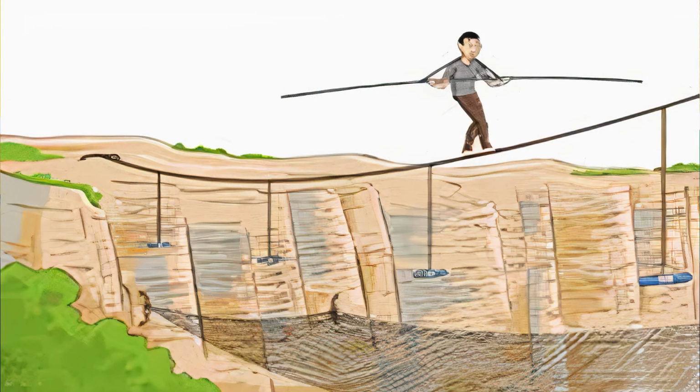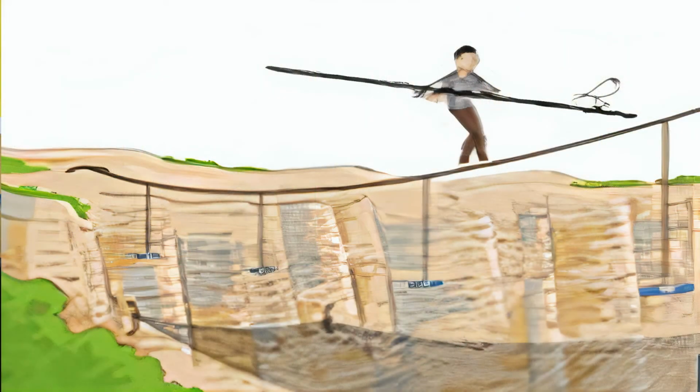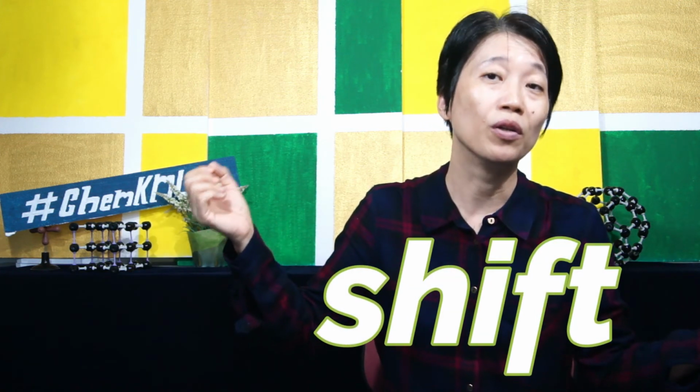Have you seen a man walking on a high road before? Normally, he will use a long pole to balance himself. Imagine if a bird lands on the left side of his pole. What will he do? He will shift his pole to the right side so that he will rebalance himself in order not to fall down.